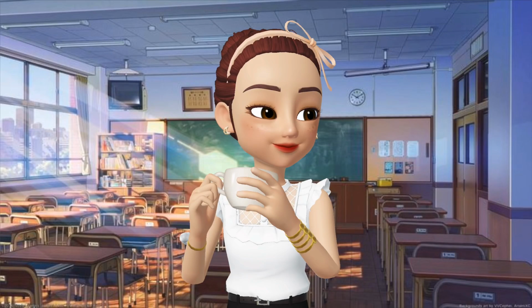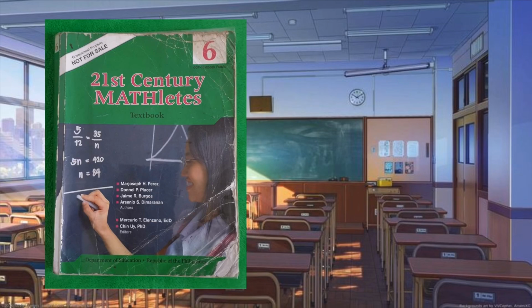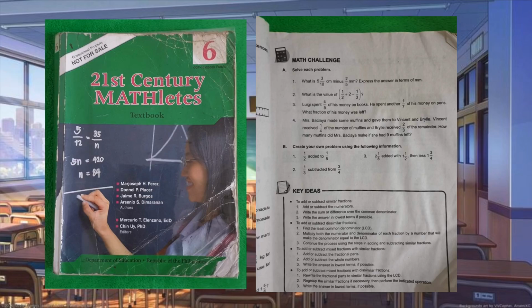If you need more exercises to test your ability, you can use your 21st Century Mathlit 6 textbook and do the math challenge on page 15.